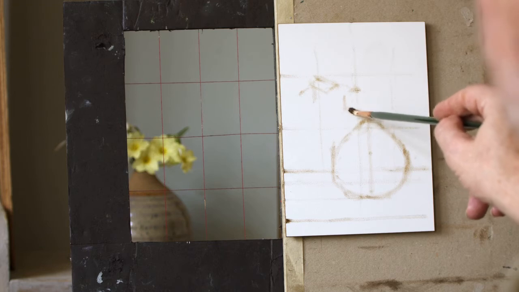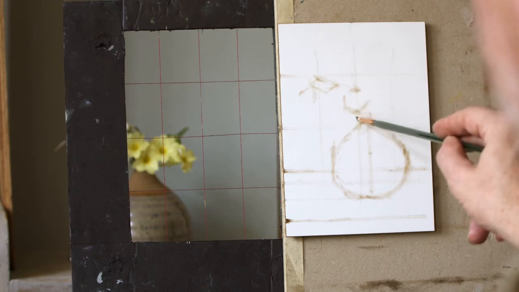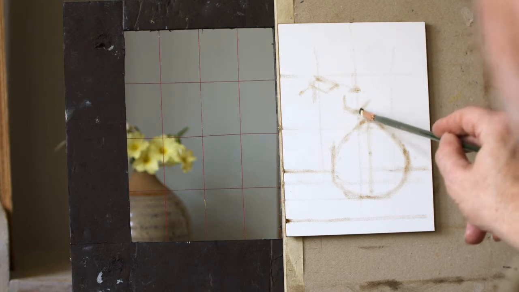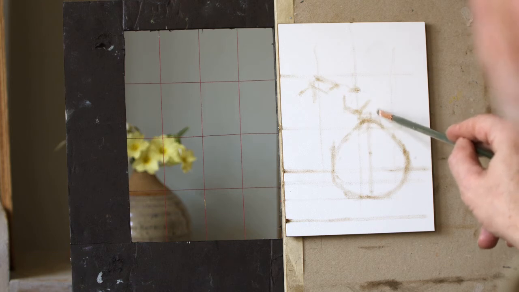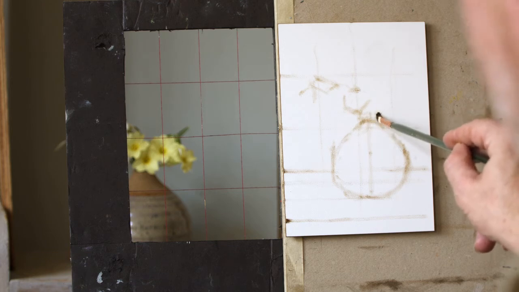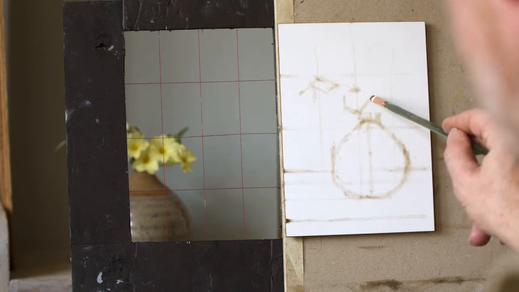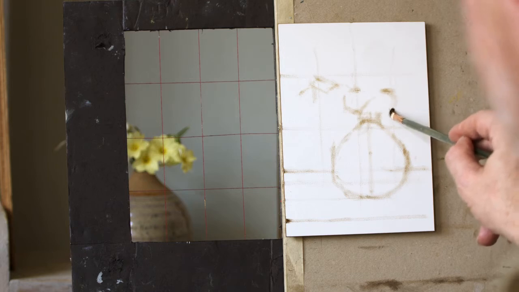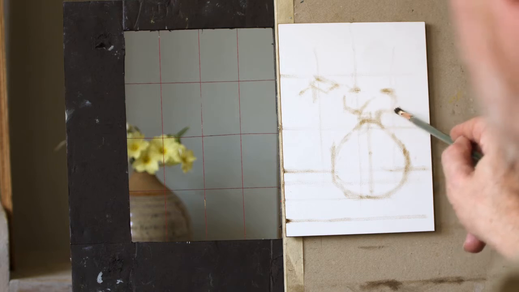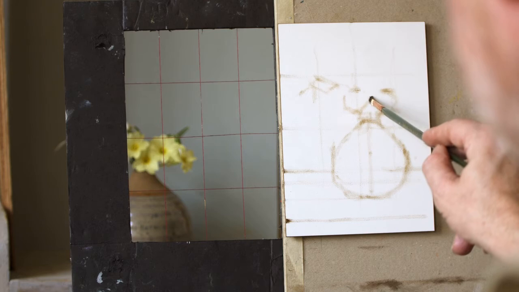So I'm sizing, and I'm using the grid as a kind of backup to enable me to get things established really quickly and accurately. I hope accurately. We'll see as we go. Because I want to get some background in to establish the value balance, and then I want to start painting the flowers as soon as I can.